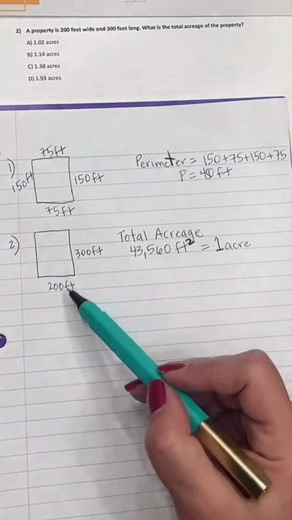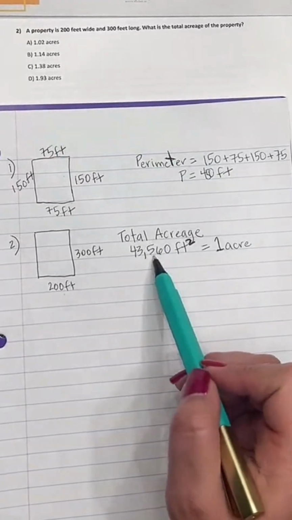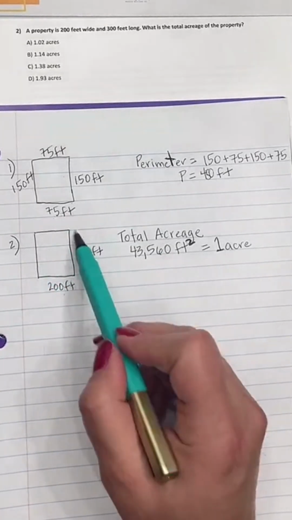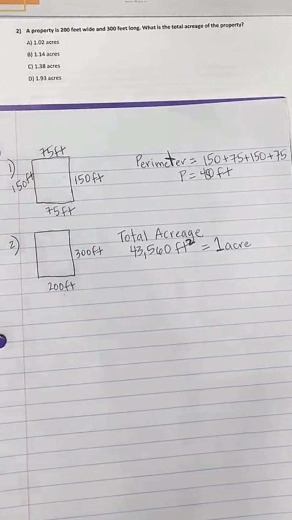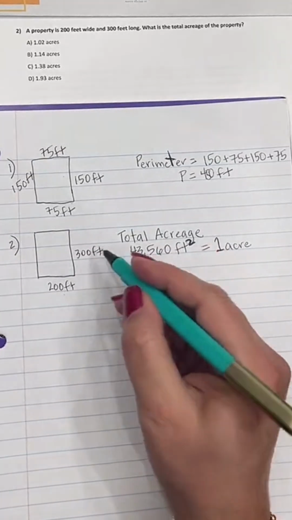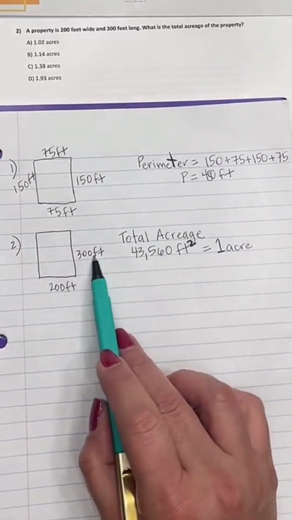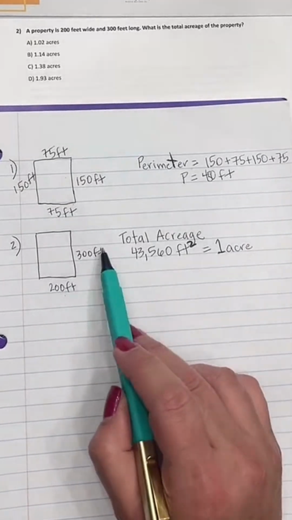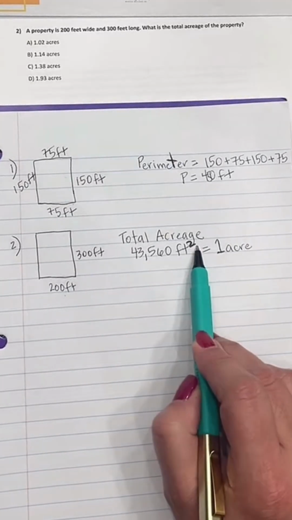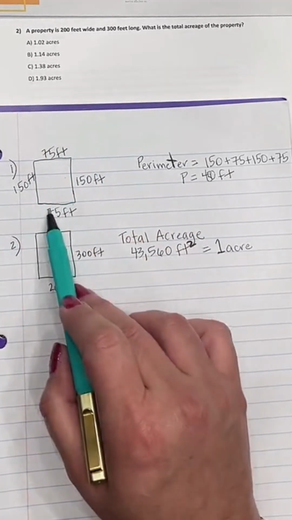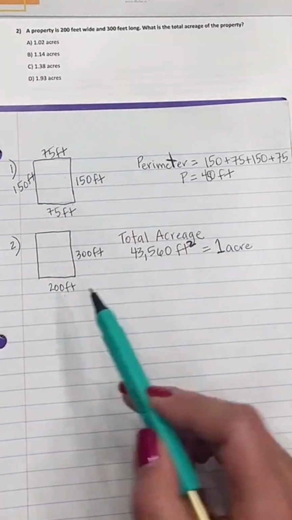All right, so the first step we're gonna do to find how many acres there are is multiply these two, right? Because we gotta find the area of this property. So since acreage is in square feet, when we multiply these, it then becomes feet squared, okay? When you add, it does not become feet squared, only when you multiply.